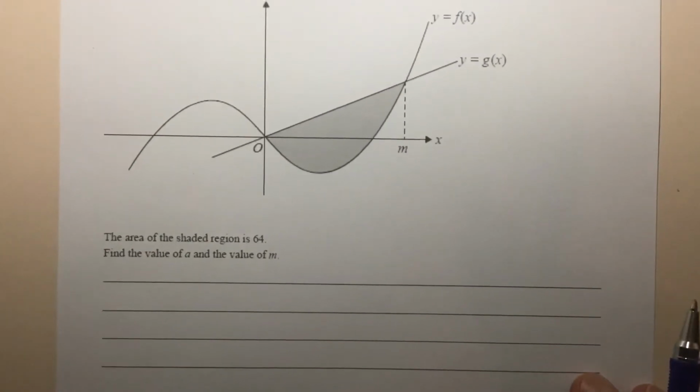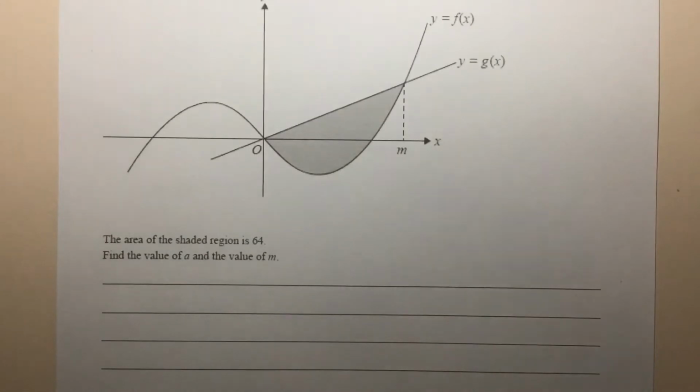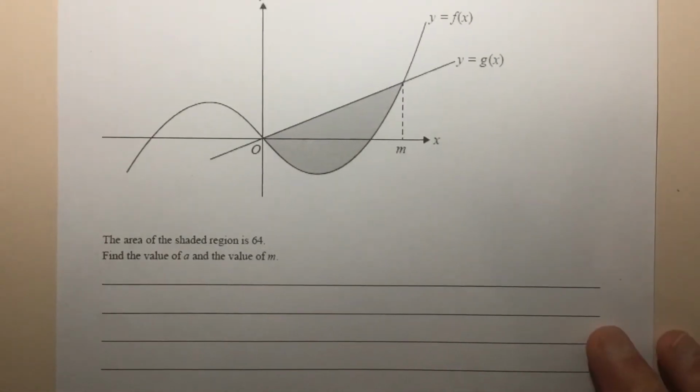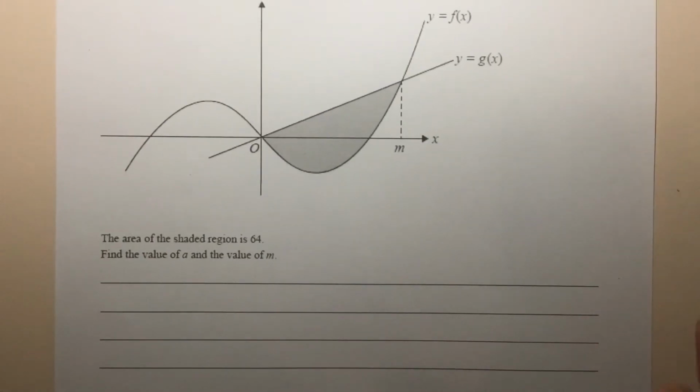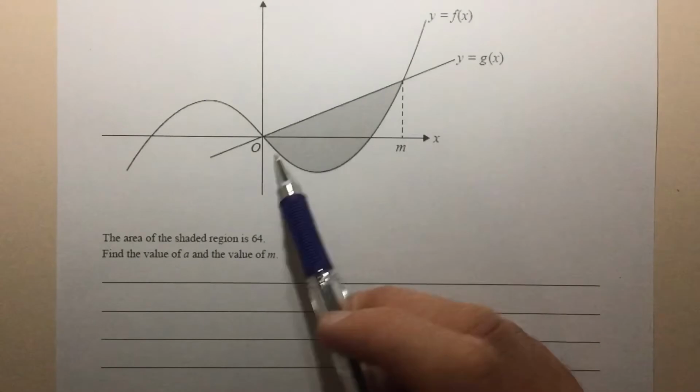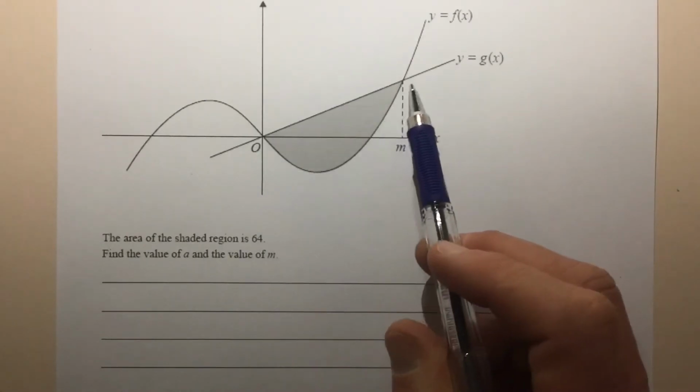Now, general rule of thumb, if you've got two unknowns that you need to solve for, you're probably going to have to set up two equations, or you're going to have two separate bits of information to come together to have a solution for a and a solution for m. So, a couple of different places that we could start. Often with area between two curves questions, we start with points of intersection because they give us our terminals. So we can do that here.